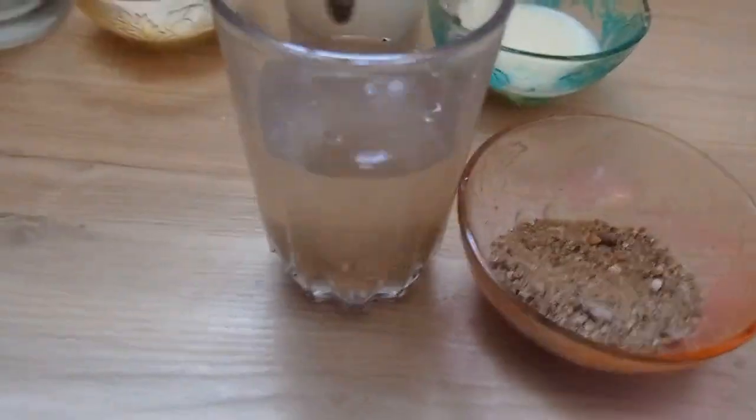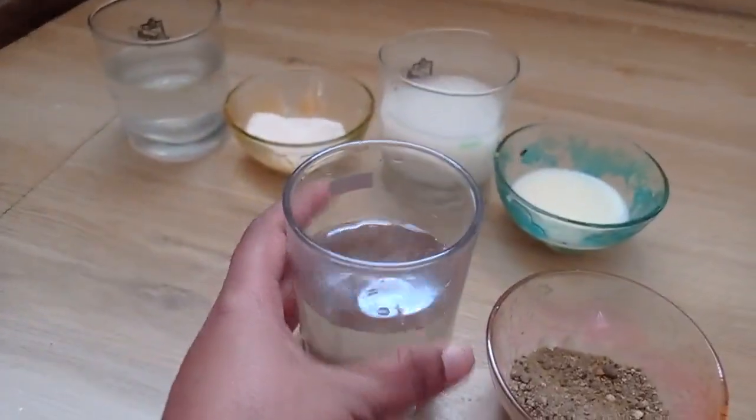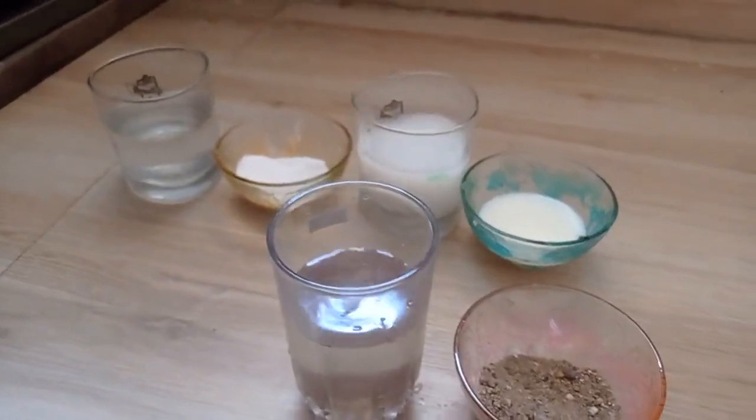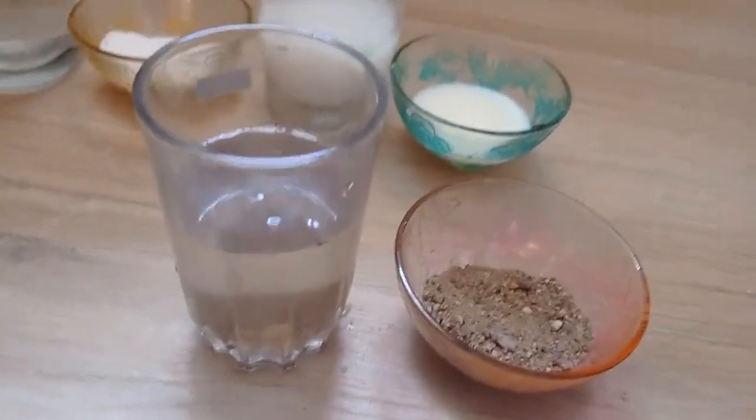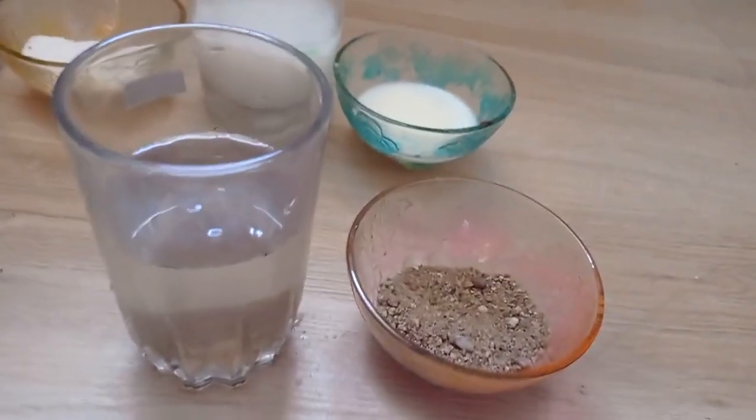Look here, children. After adding the sand to the beaker, the particles of the sand settled down. What happened to the particles? They settled down. They are not completely mixed with the water. So this is called what? Suspension. If the particles settle down, then it is called a suspension.